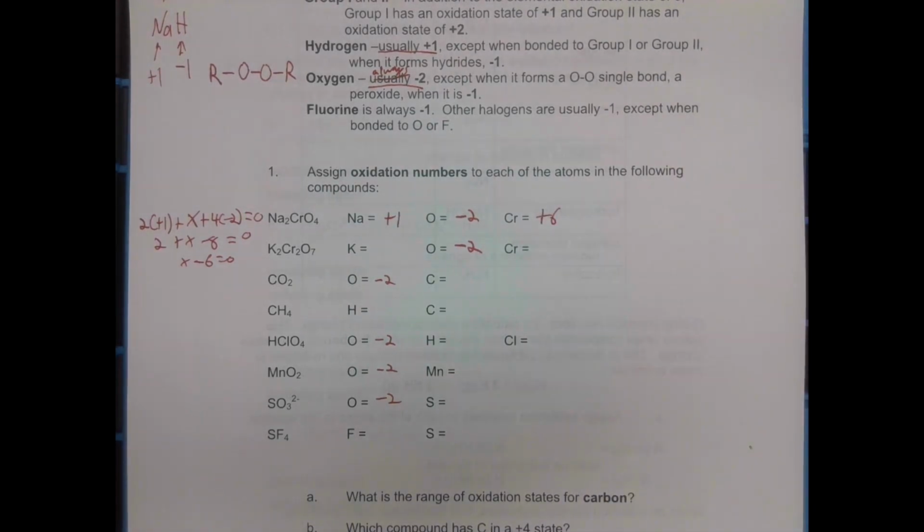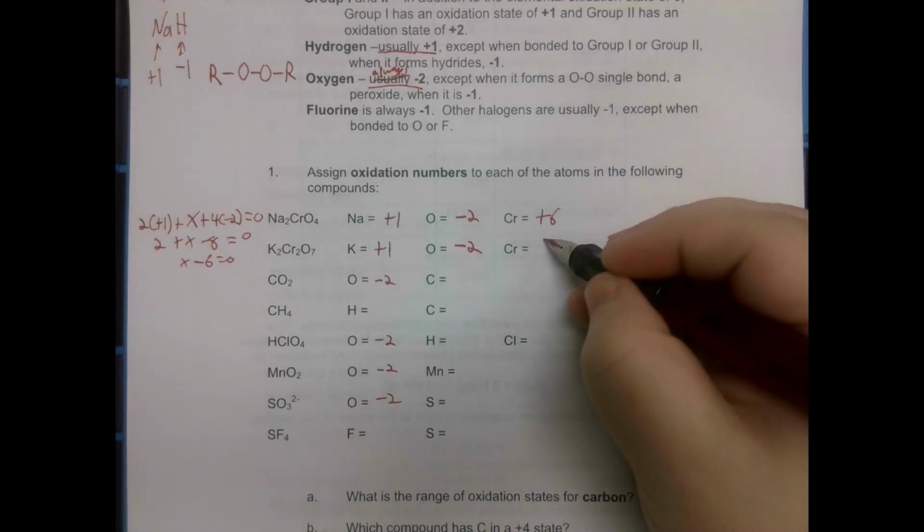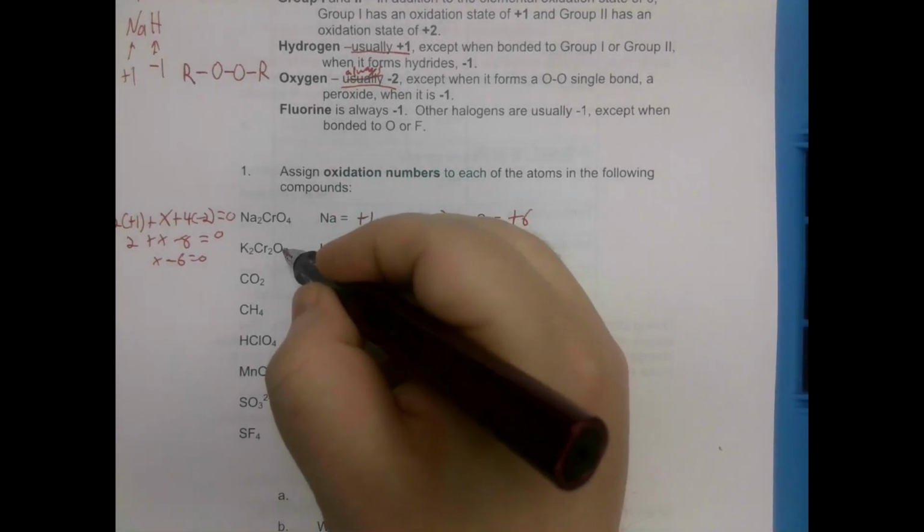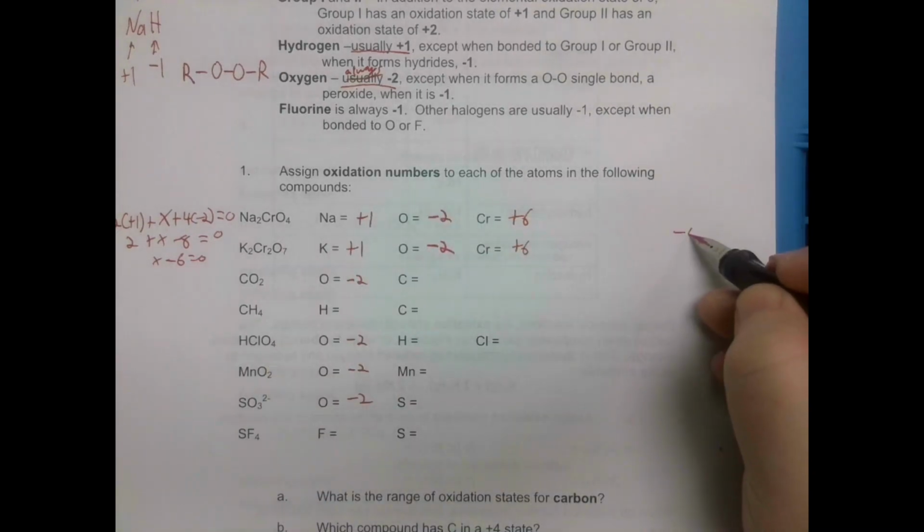So again, oxygen is -2. What is potassium? +1, it's in group 1. And what is chromium? I think that's chromium. So we have 2 times +1 is +2, and -2 times 7 is -14.